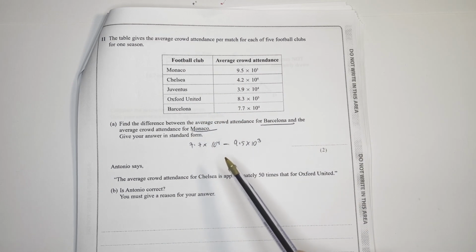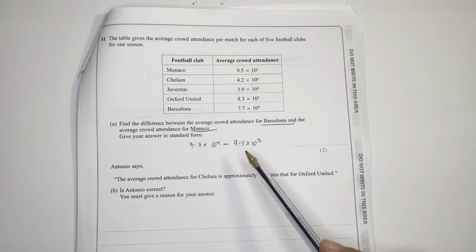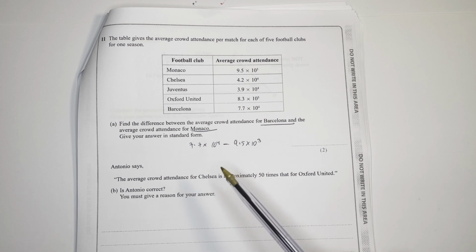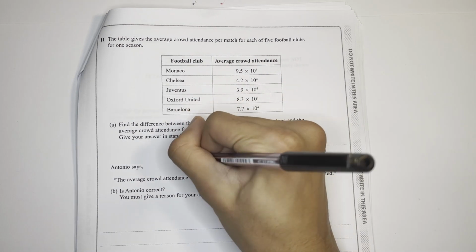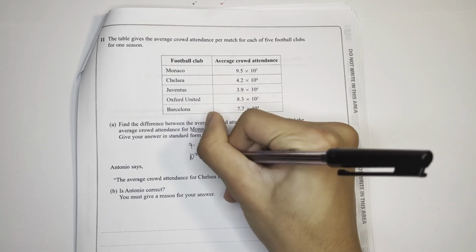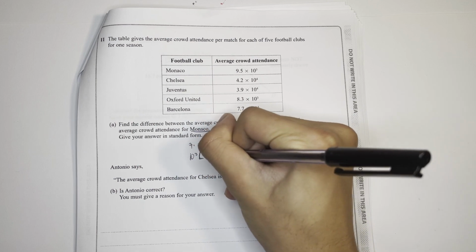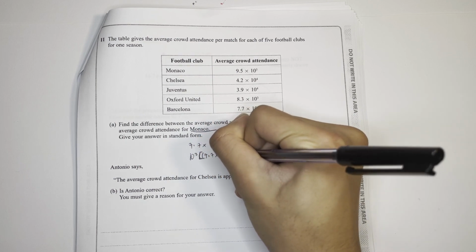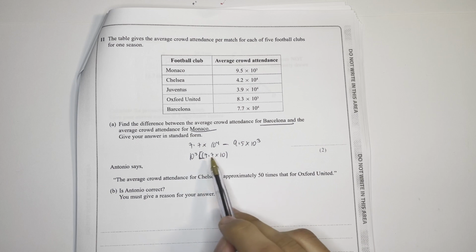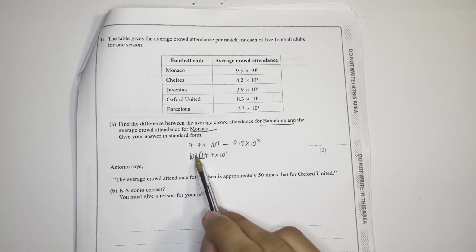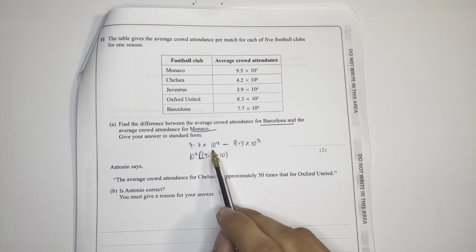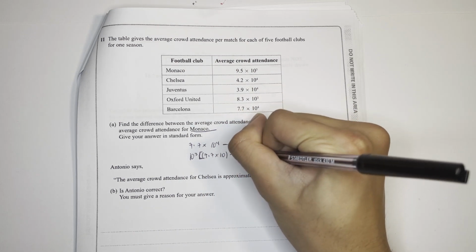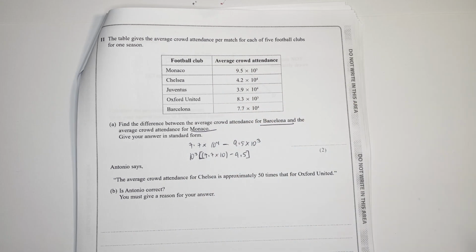You can do this with a calculator quite easily before you convert your answer back to standard form, but there's a really easy way to do this by hand, where you factorize out 10 to the third power. So we're left with 7.7 times 10. If you multiply these together, you can see it makes sense because the 10 to the 3 is added to the 10 to the 1 to give you 10 to the 4, minus 9.5.